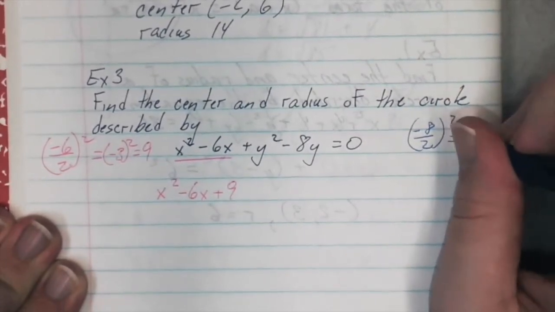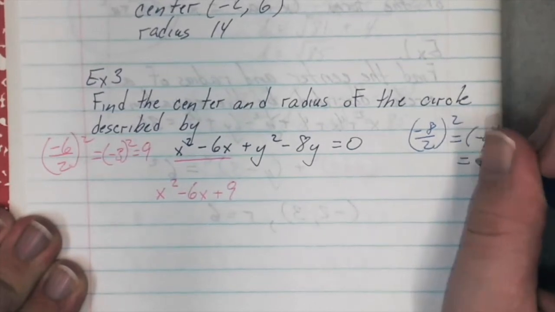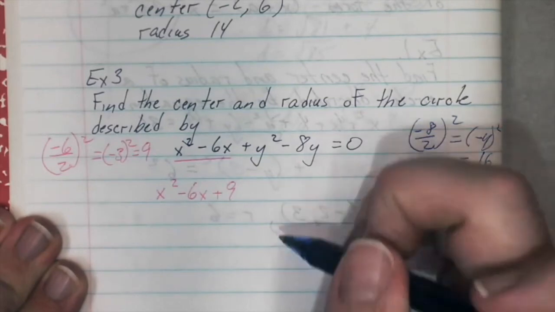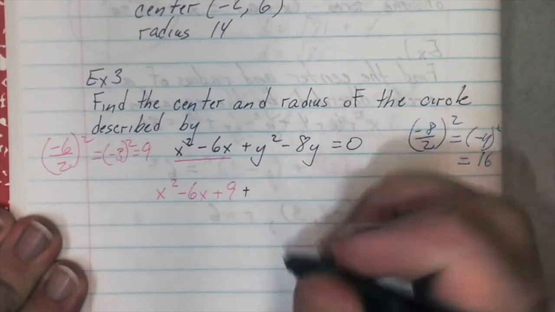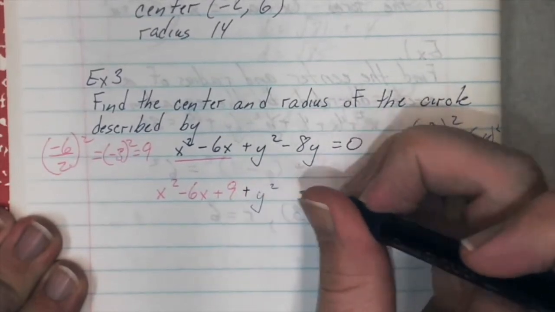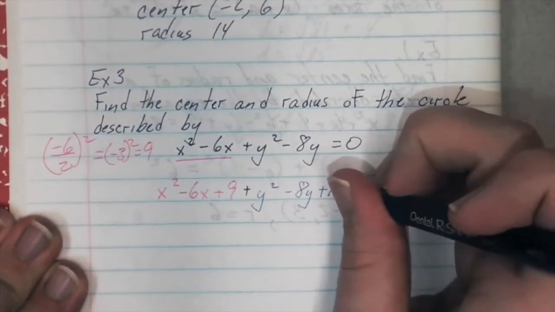Well, that means I have negative 4 squared, and that's positive 16. Well, that's going to mean that I have plus y squared minus 8y plus 16.